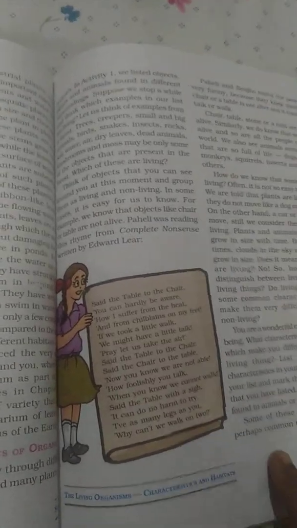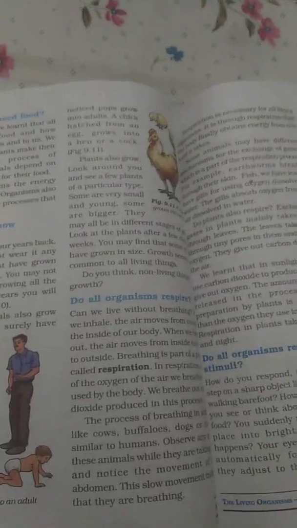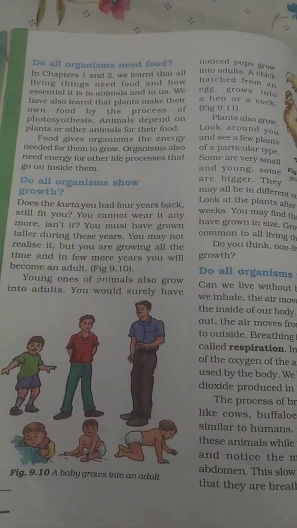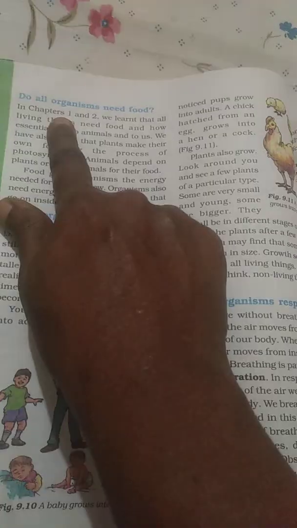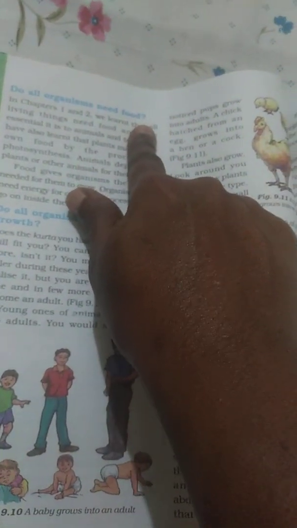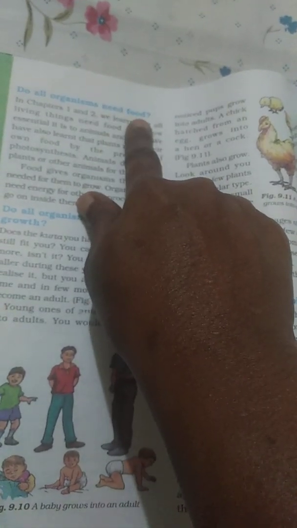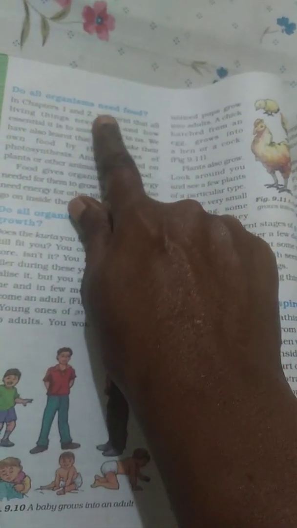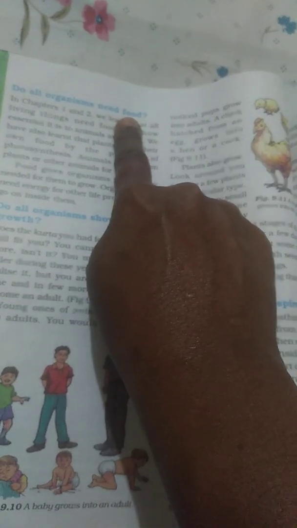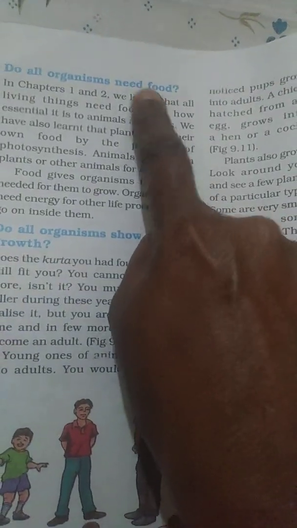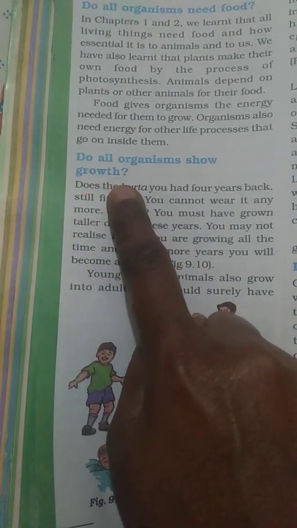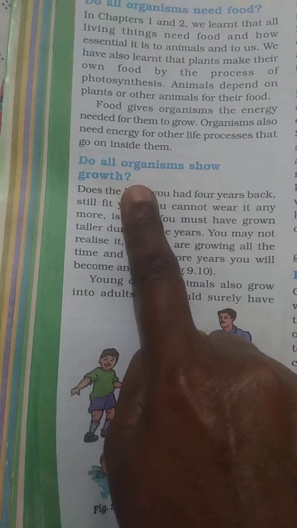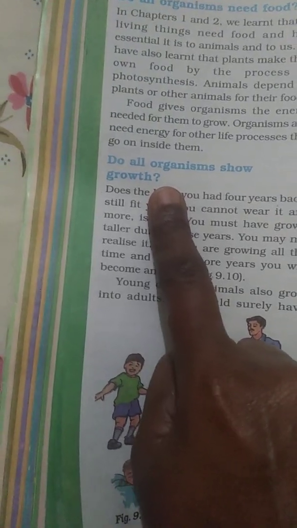Here I read out only the headings, and in the next class we will discuss each characteristic in detail. The first characteristic: all living things need food. Without food, they will die out, because they need food to grow. That is an essential thing, the first characteristic of living things. They need food. Second, all living things show growth. They grow in size with time. That is the second characteristic.